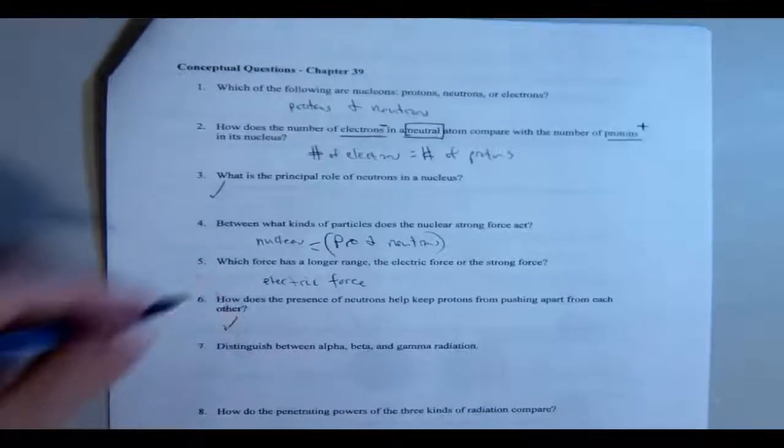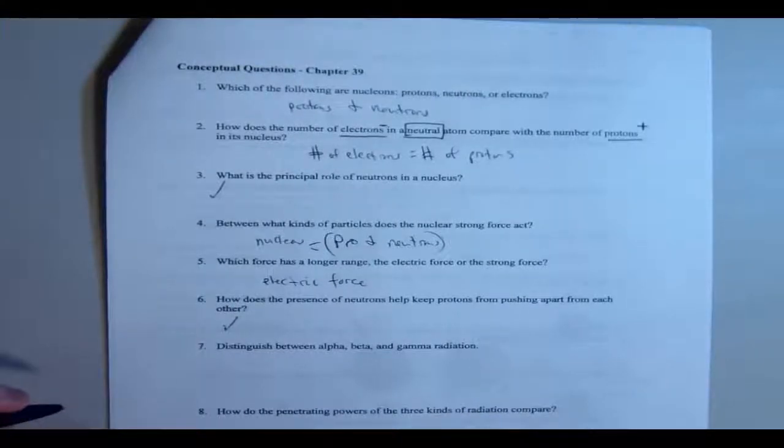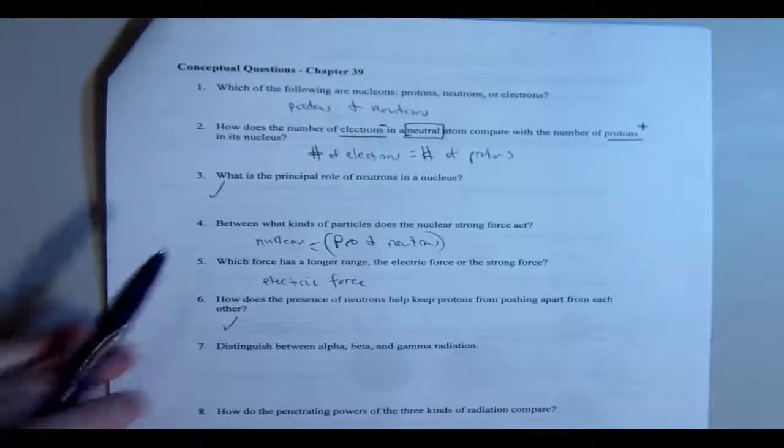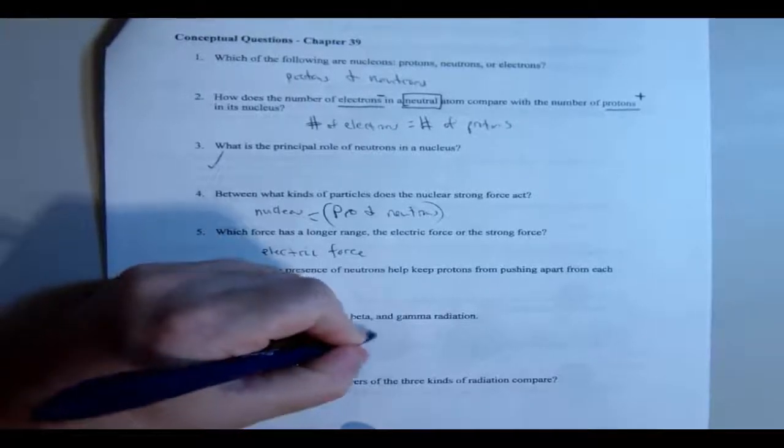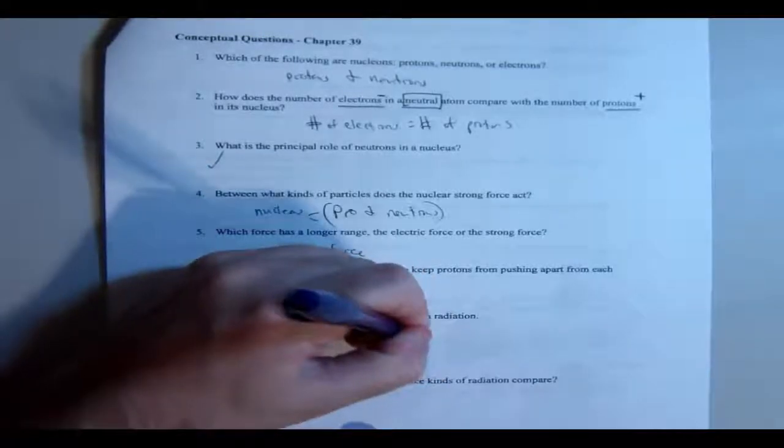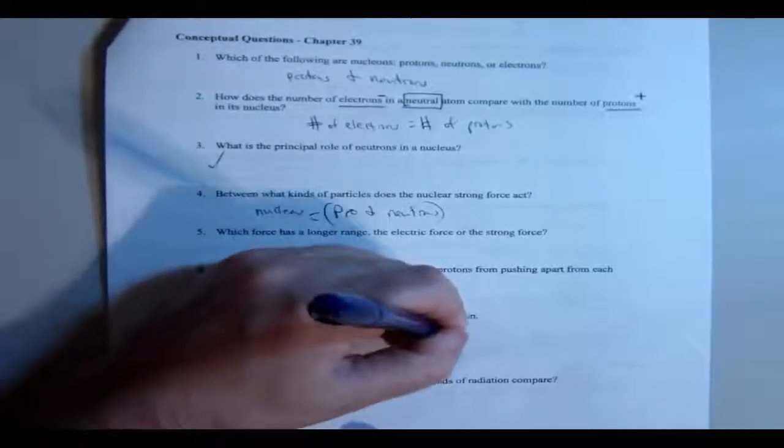All right, so let's talk about 7. Distinguish between alpha, beta, and gamma radiation. Distinguish means pretty much tell me what they are, and that will help us distinguish. So alpha is positive electric charge.